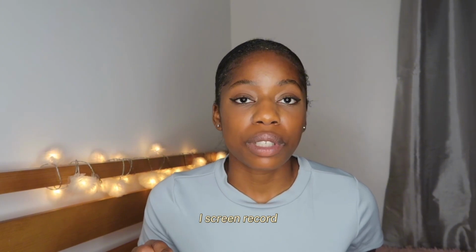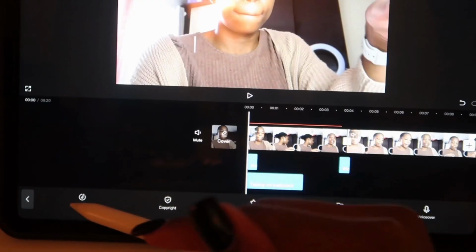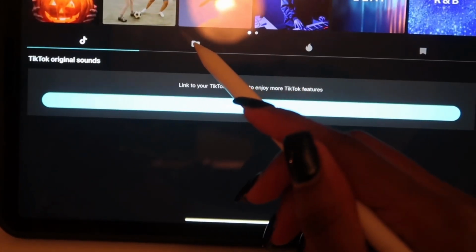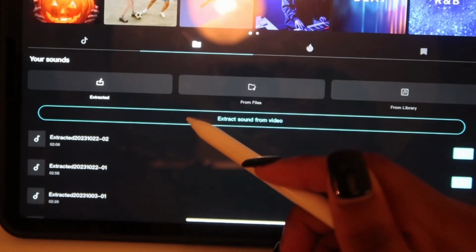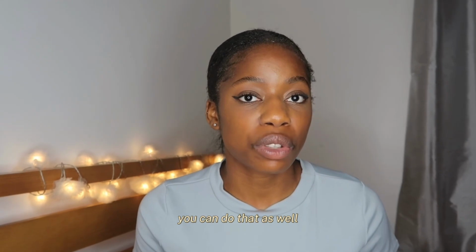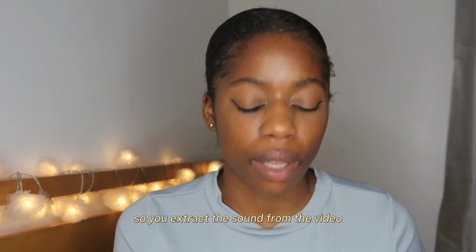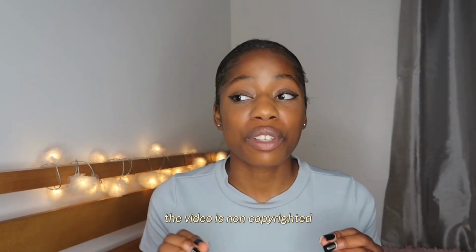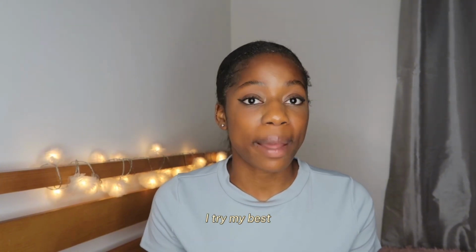I screen record and then go on CapCut, click on sounds, click on the folder, and I extract sound from the video. If you want to screen record sound effects, you can do that as well, so you extract the sound from the video.